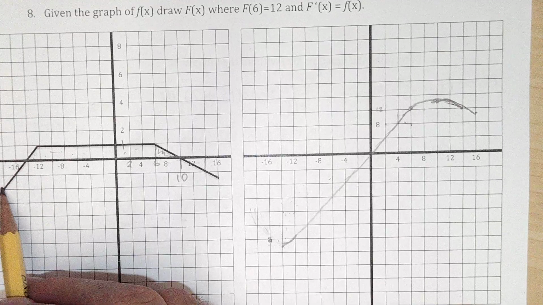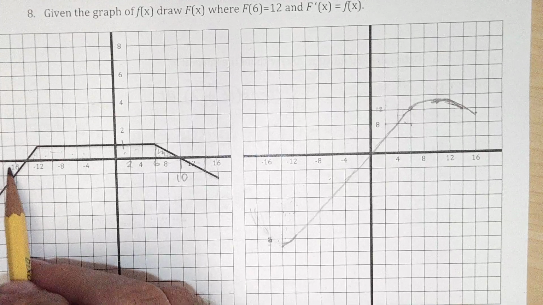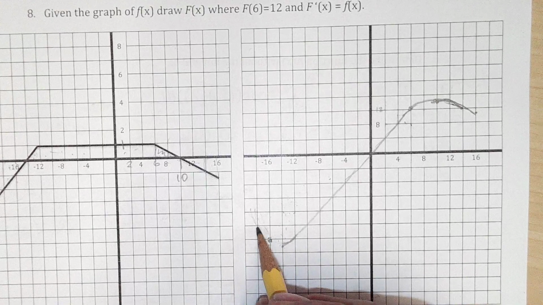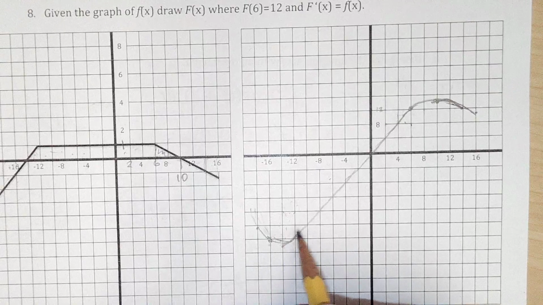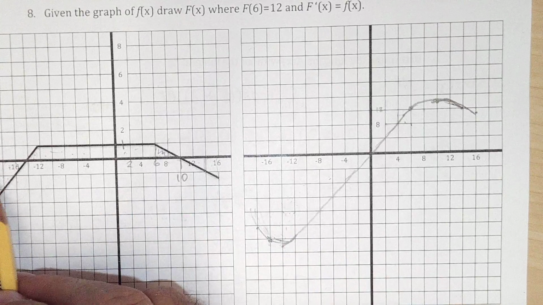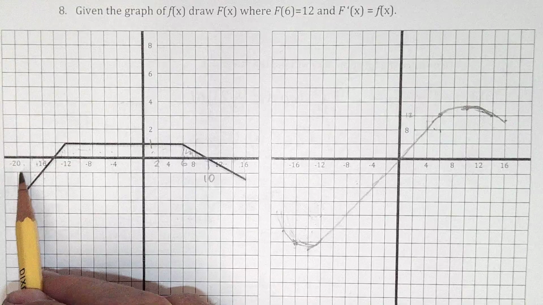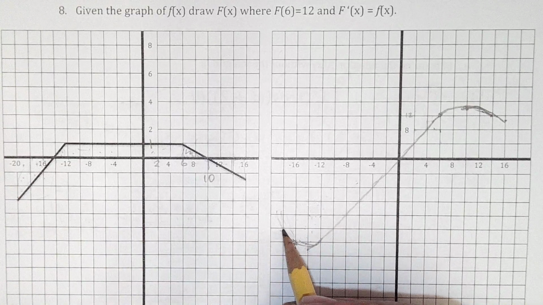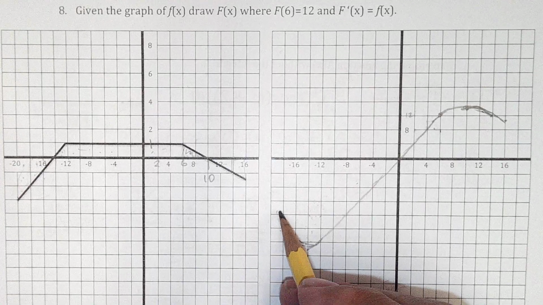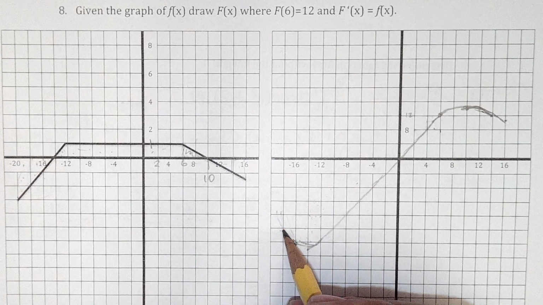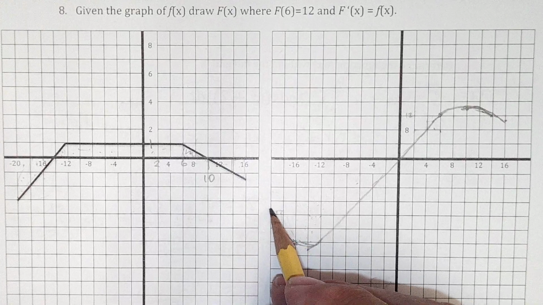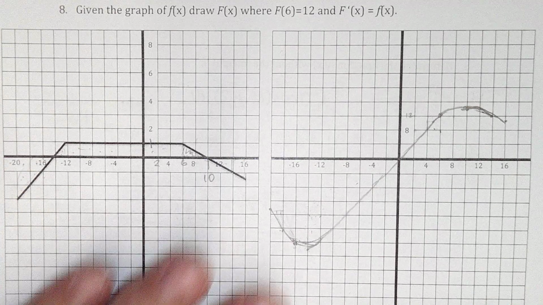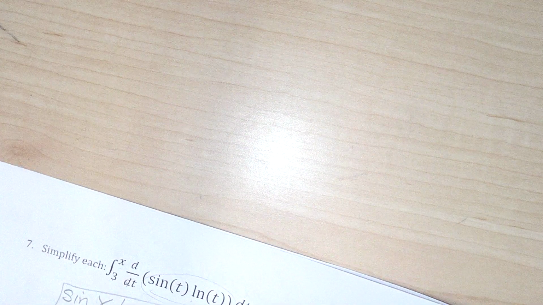And then here we have 2, 3, negative 3, so it's got to come down 3, so that's from someplace up here to there. And this is 2, 4, 5. So it comes down 5, from there. Okay. And that was the test.